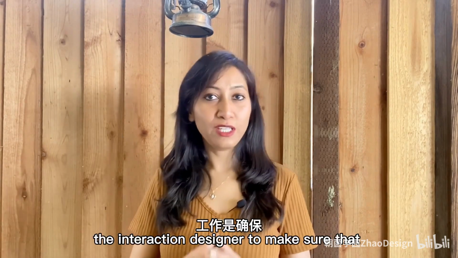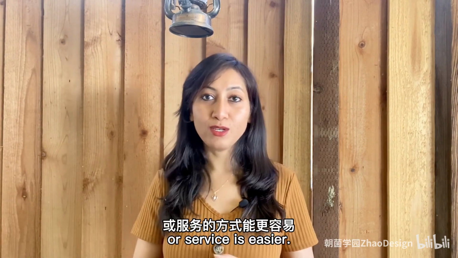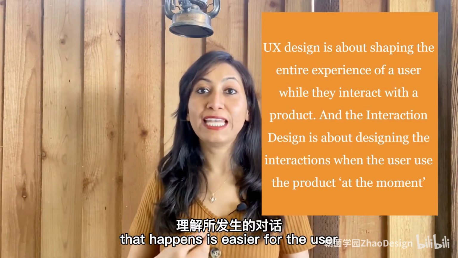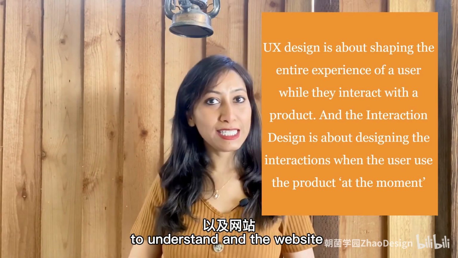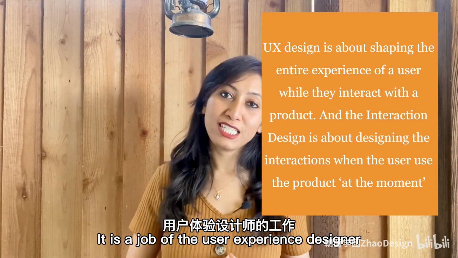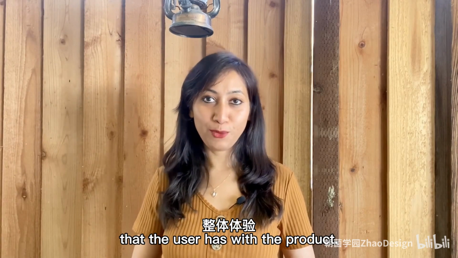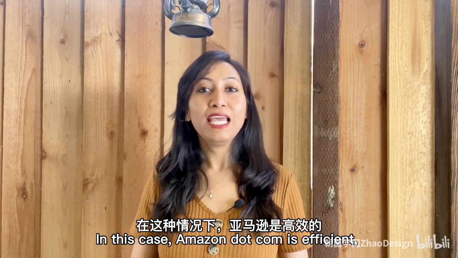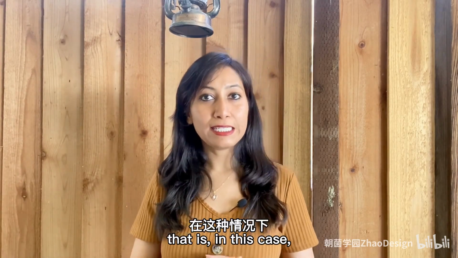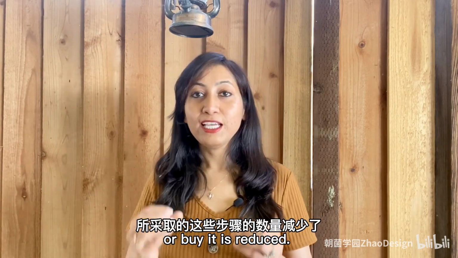While it is the job of the interaction designer to make sure that the way the user interacts with the product or service is easier, and that the conversation that happens is easier for the user to understand and for the website, the interface, or the product to understand, it is the job of the user experience designer to make sure that the overall experience that the user has with the product, in this case Amazon.com, is efficient, and the number of steps that the user is taking to perform the task, that is in this case to add a t-shirt into their cart or buy it, is reduced.